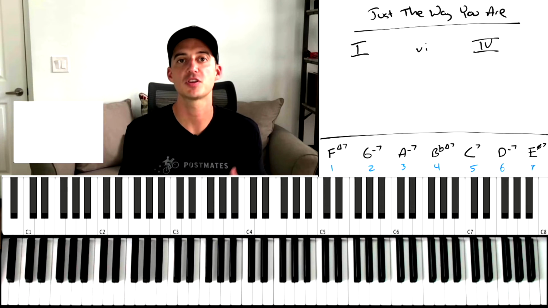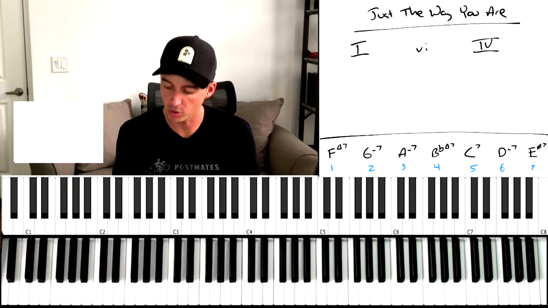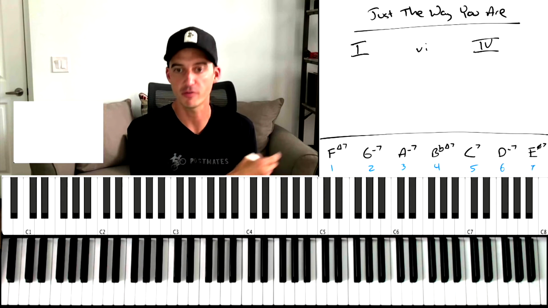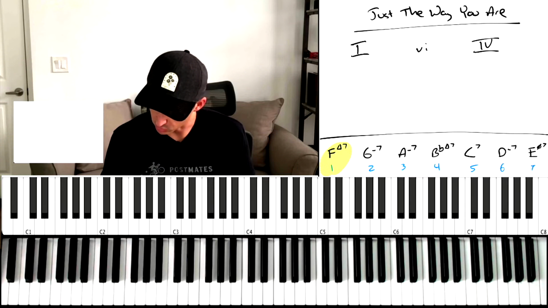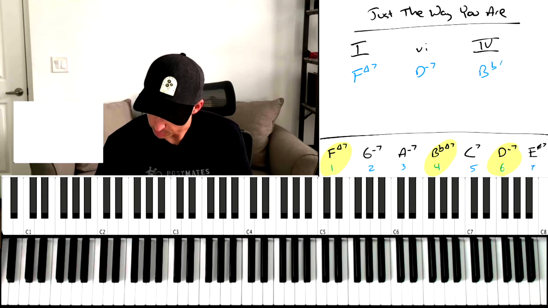So the chord progression for this song, again, it's only 3 chords for the verse, and it's very, very simple. It's the 1 chord, the 6th chord, and the 4 chord. So if we line that up with the Songwriters Alphabet, we have the 1 chord, the 6th chord, and the 4 chord. We have F major 7, D minor 7, B flat major 7.